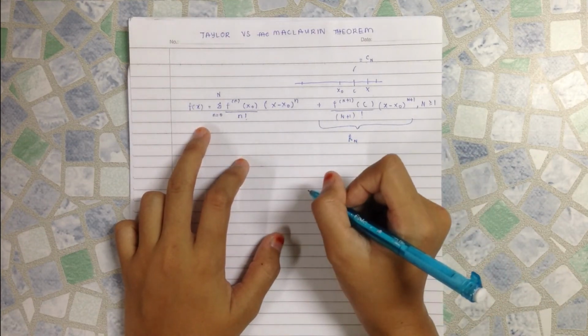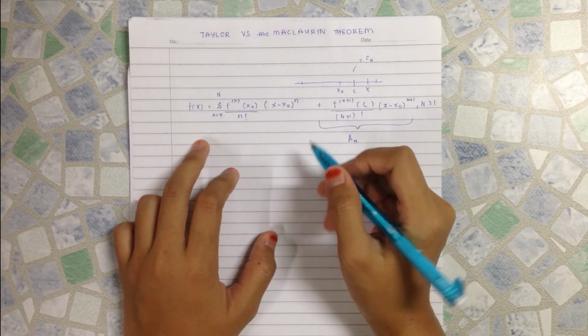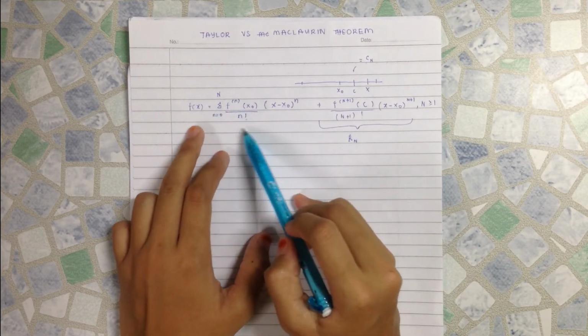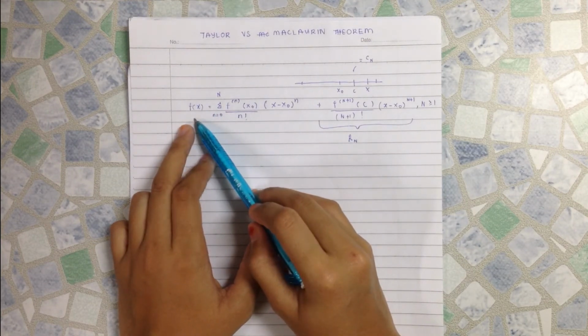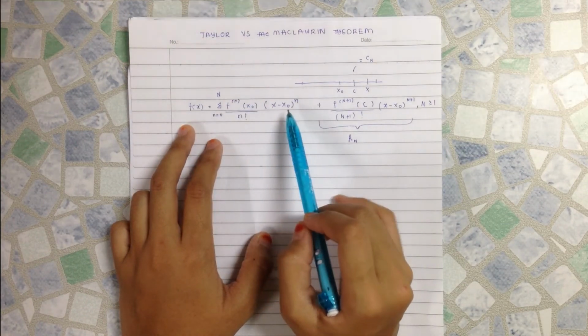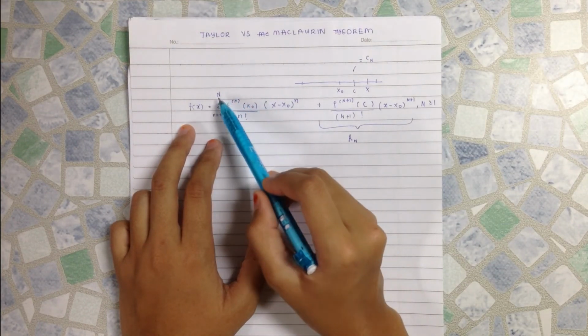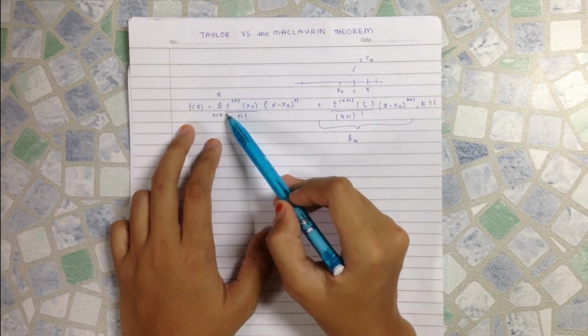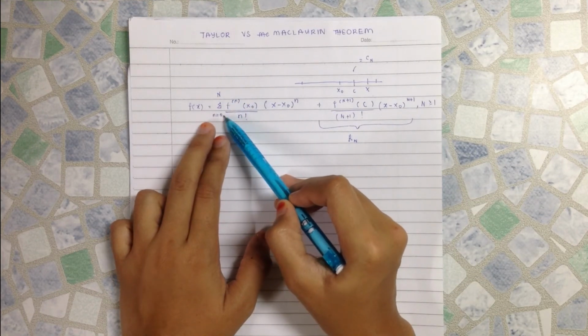Now the equality is valid for all values of n, and we hope to see the function f(x) equal to its Taylor series, not when we start summing at uppercase N, but when we sum all the way up to positive infinity.